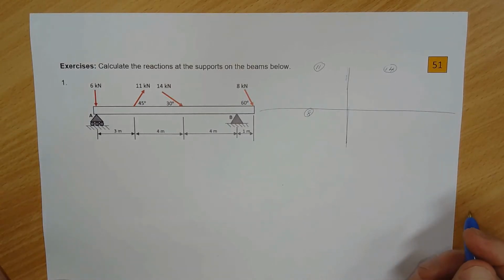Okay boys, we're going to have a look at exercise 1 on page 51 now. If you haven't already done so, can you please make sure you've read through the examples on page 50 and 51 where it clearly explains how to find the horizontal and vertical components of an angled vector.